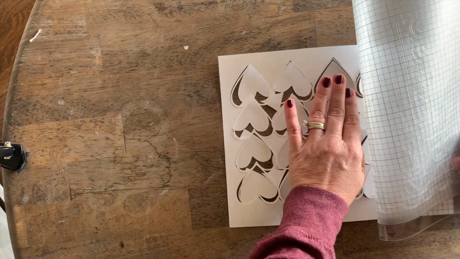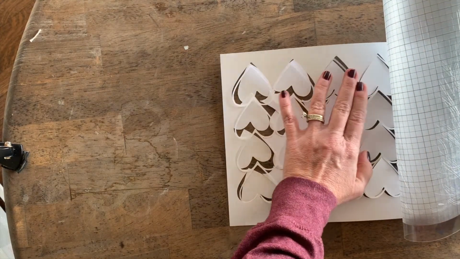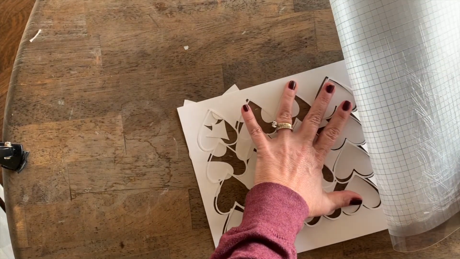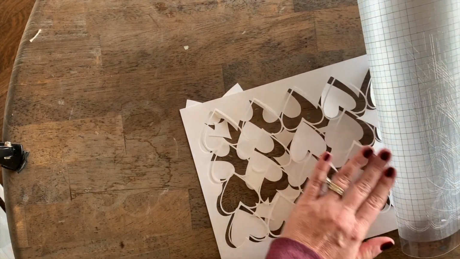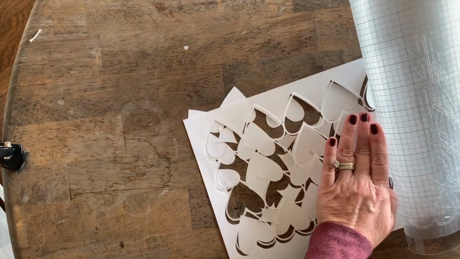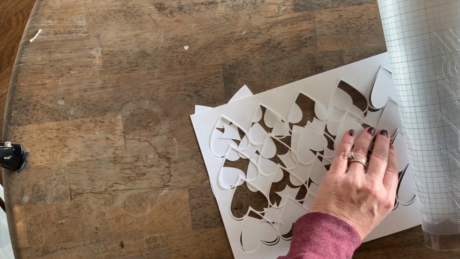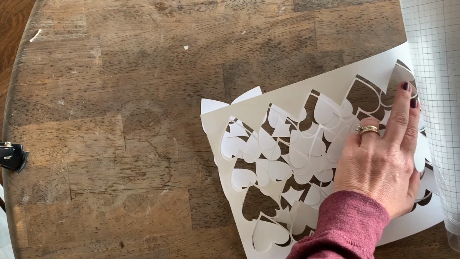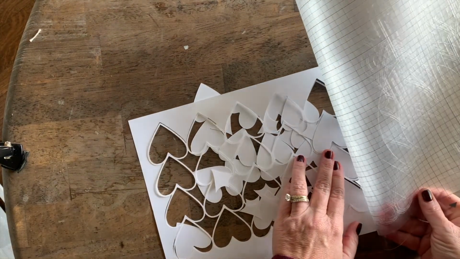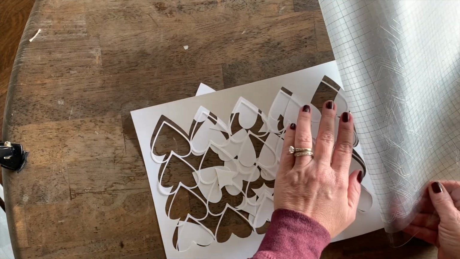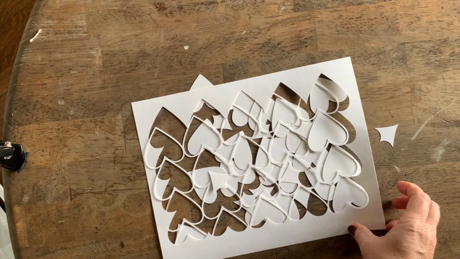And I'm just taking my time here. It comes off fairly easily. Once again, this is a mat that has been very well loved, as you can tell. So it's not quite as sticky as it was when it was brand new, which helps. Okay, so I'm almost there. This is easier to do when I'm not doing it on camera. Okay, almost there. Here we go. Okay, I can set that aside now.